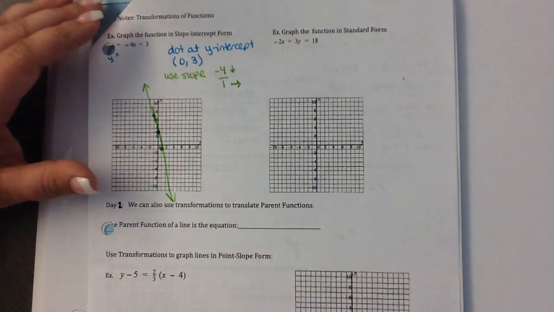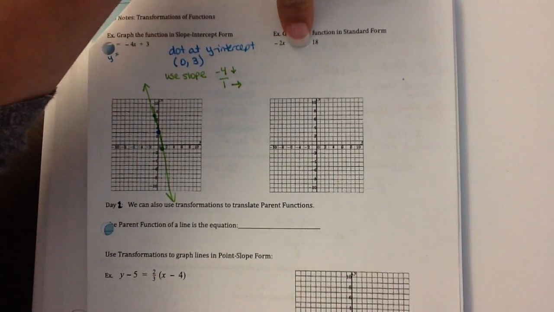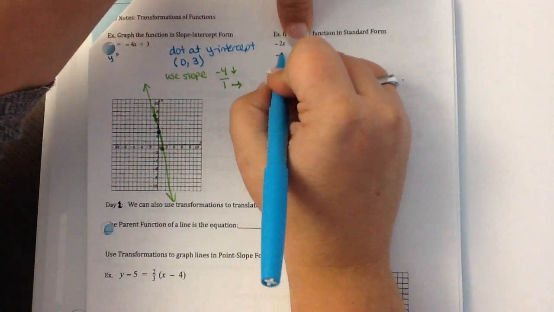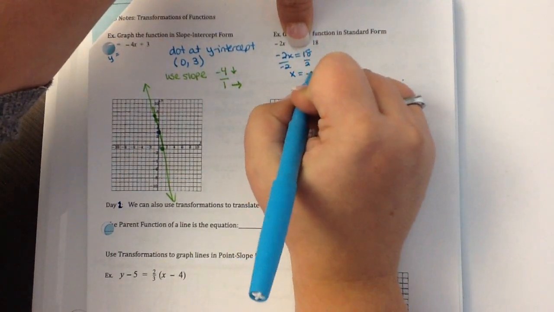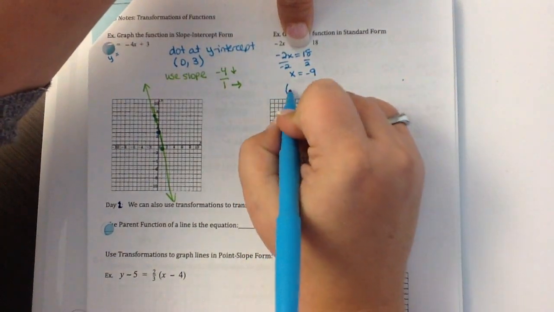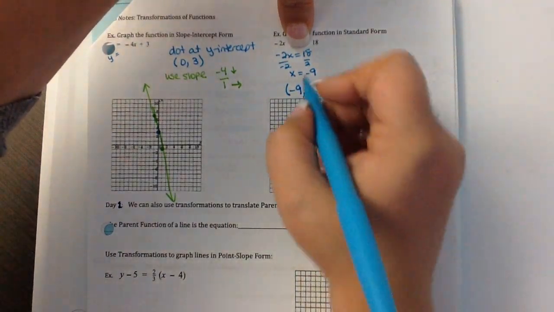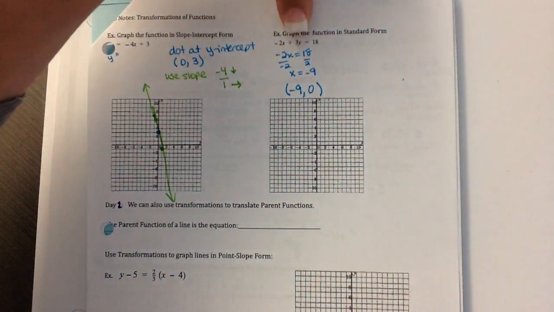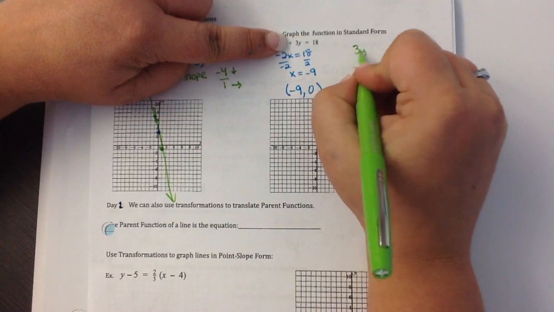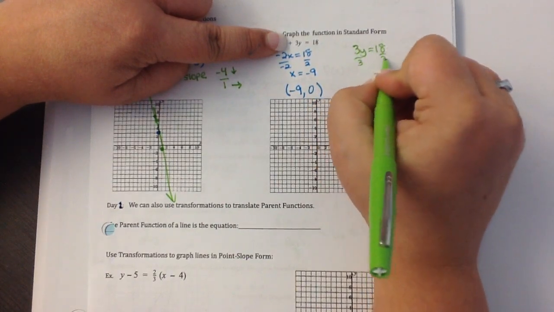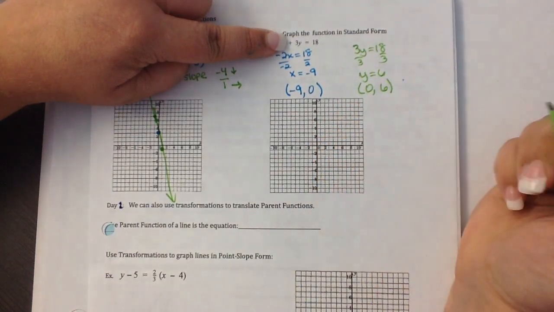Okay, to graph the next one, this is in standard form. Every time we see standard form, we use the cover-up method. So I'm going to cover up the y first. So I see negative 2x equals 18, and I would divide, and I would get x equals negative 9. So my ordered pair has an x value of negative 9, but the y was covered up. So when the y is covered up, that means it's nothing, it's not there, so we put in a 0. To cover up the next one, I cover up the x, and I get 3y equals 18, and then I divide, and so y equals 6. Again, I had the x covered, so it's nothing, and there's the 6.